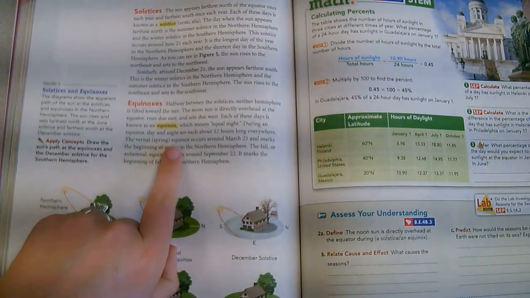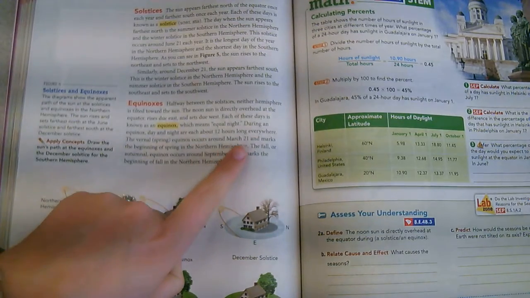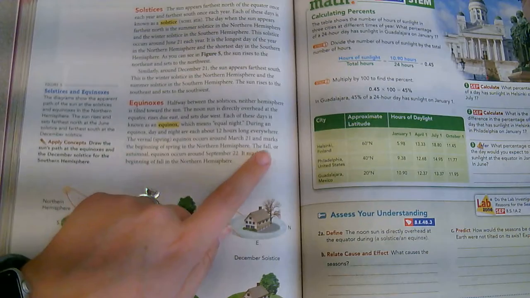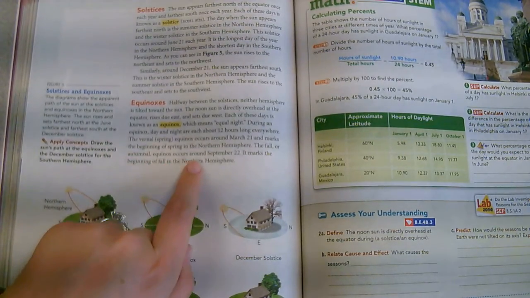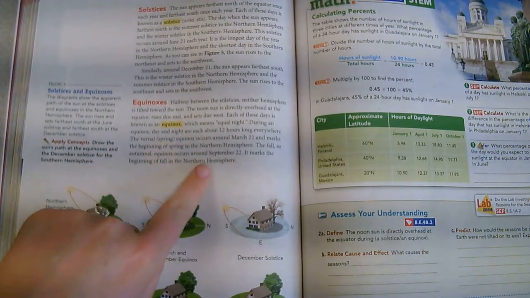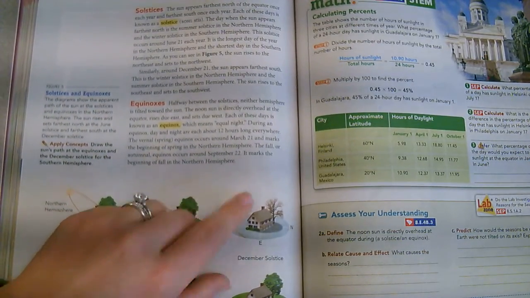The vernal, or spring, equinox occurs around March 21st and marks the beginning of spring in the northern hemisphere. The fall, or autumnal, equinox occurs around September 22nd. It marks the beginning of fall in the northern hemisphere.